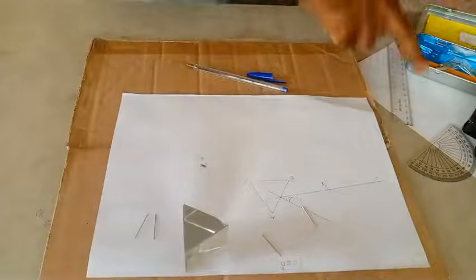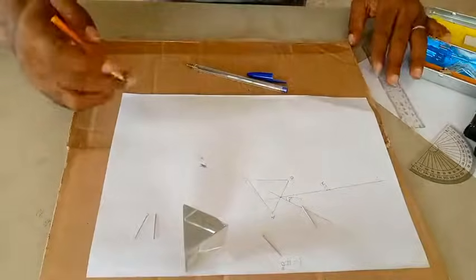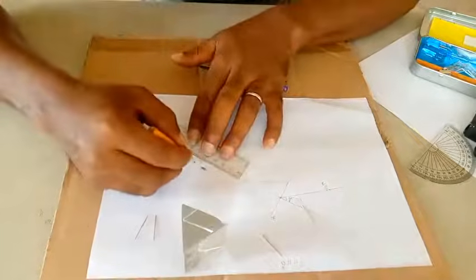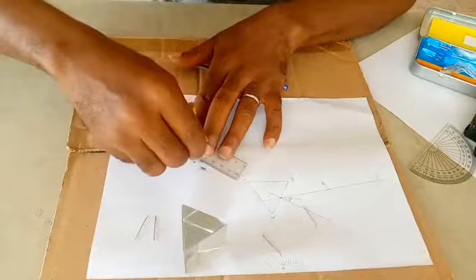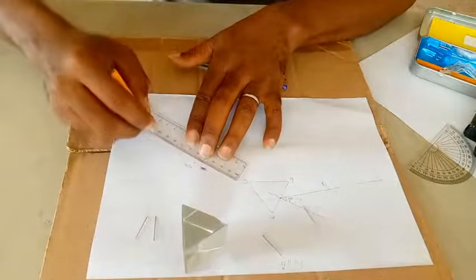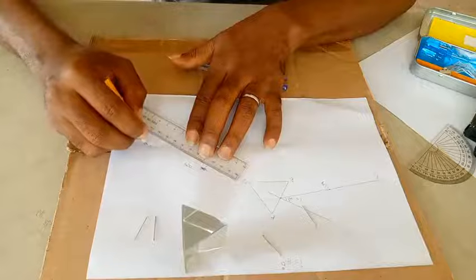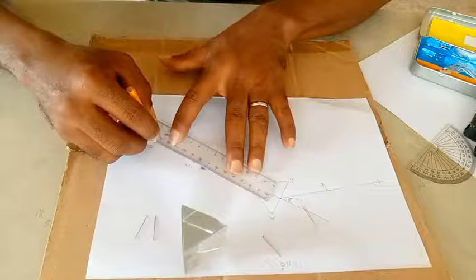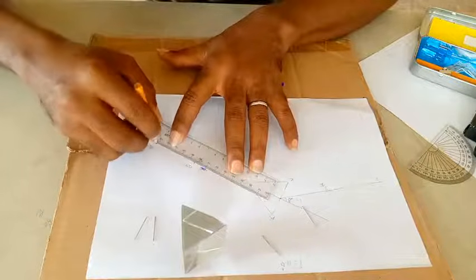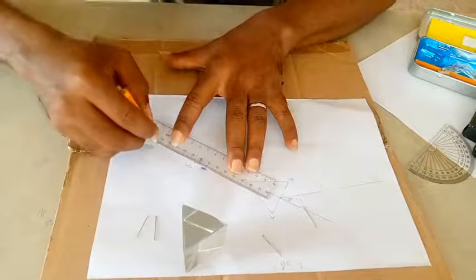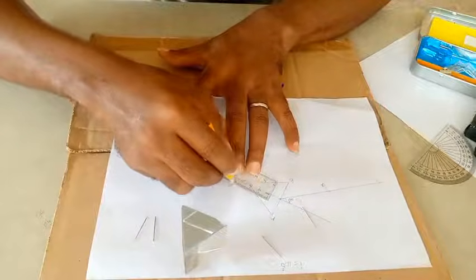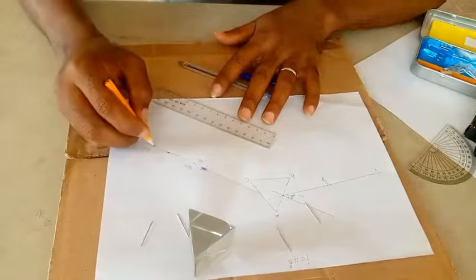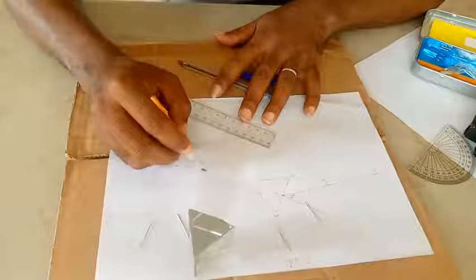Good. So at this point, I am going to join this point of pin 3, let me label it P3, and this point of pin 4, P4. I'm going to join them, and after joining them, I'll produce that line to face AC of my prism. Good. So this is P4, this is P3.